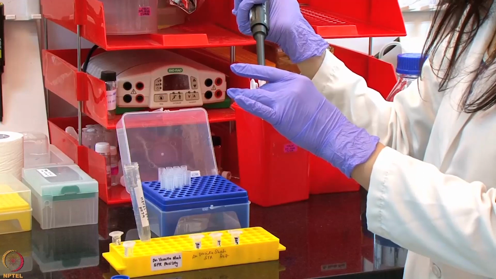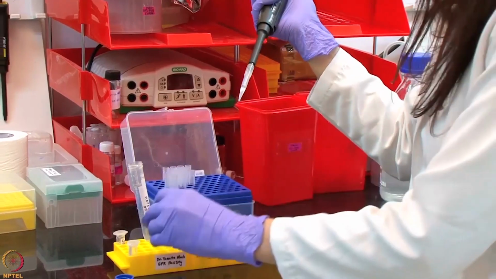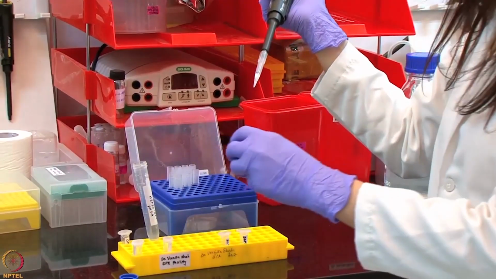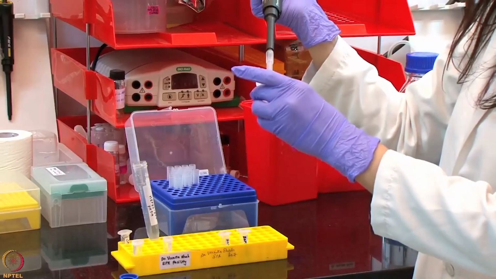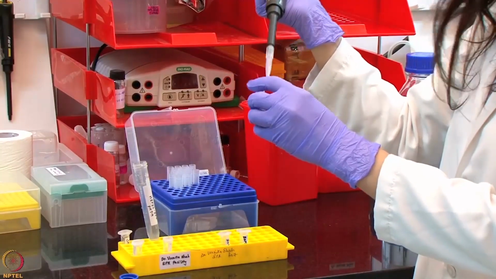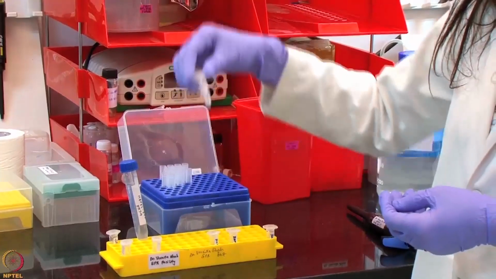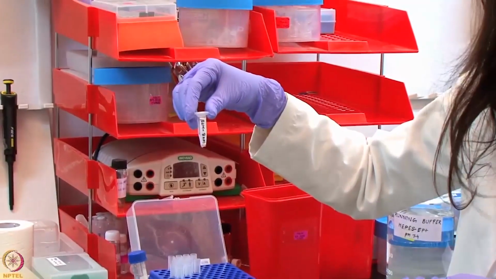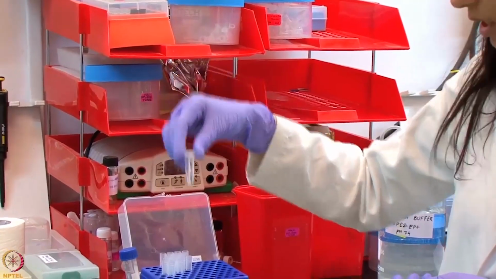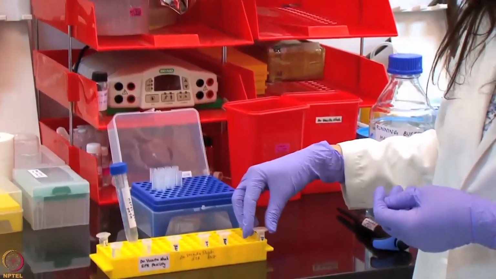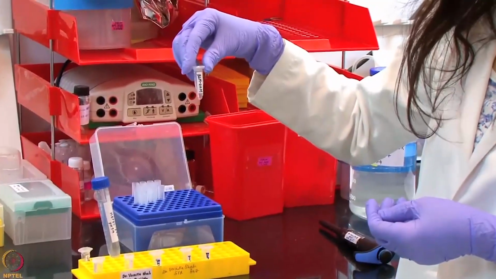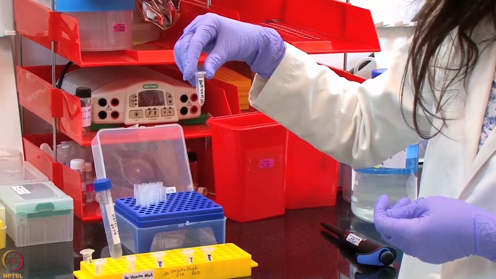We similarly continue with the dilution series for the rest of the concentrations. One of the concentrations, that is 8 nanomolar, will be run in duplicate, and we will also include a 0 nanomolar concentration in the experiment.